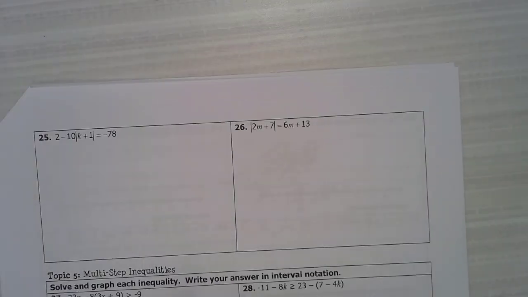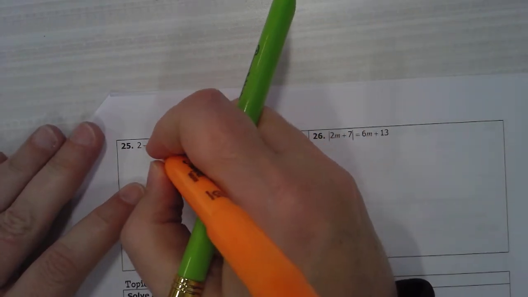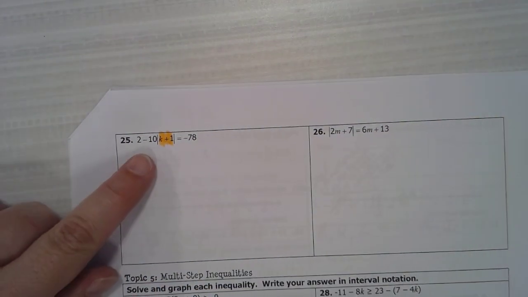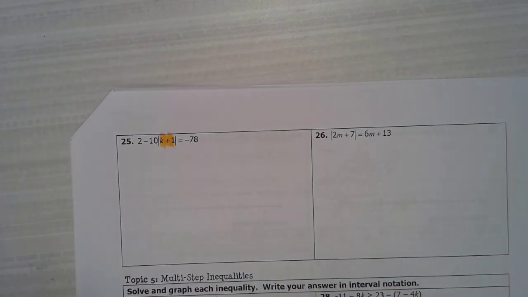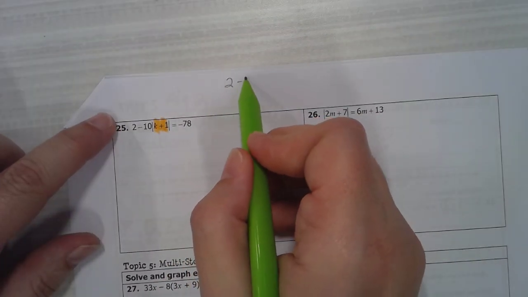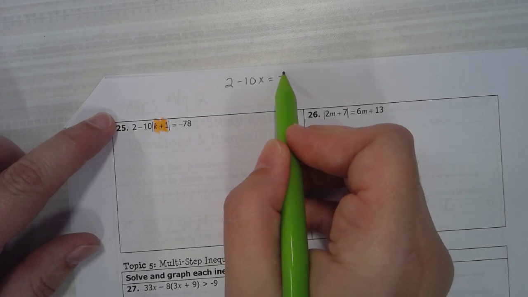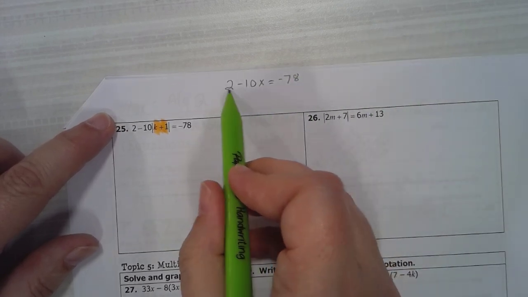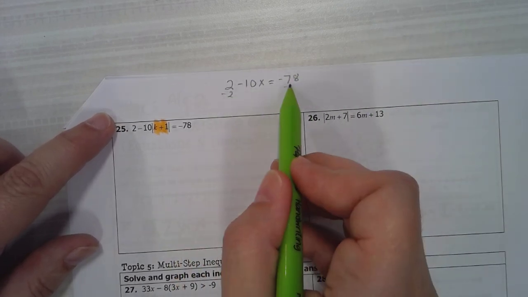All right, number 25. Let's see. Here's our absolute value stuff. People see this 2 minus 10 and they want to combine that together to make -8. But if this was 2 take away 10x equals whatever, you wouldn't add those together. You would subtract 2 from both sides.